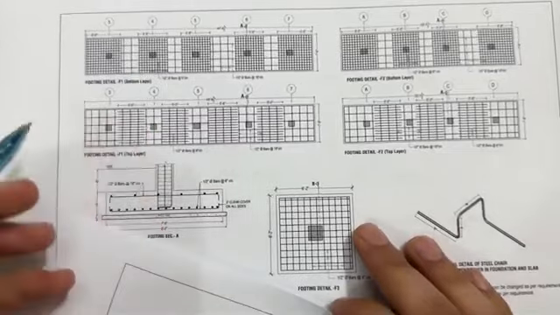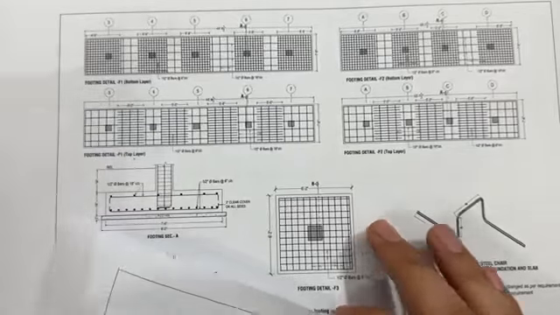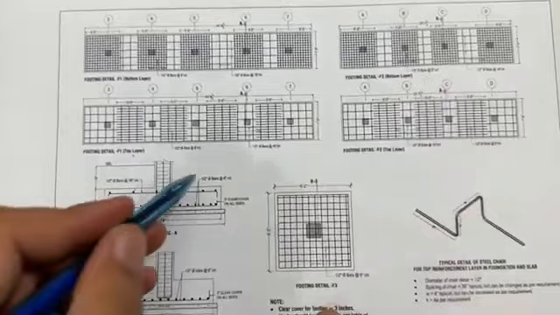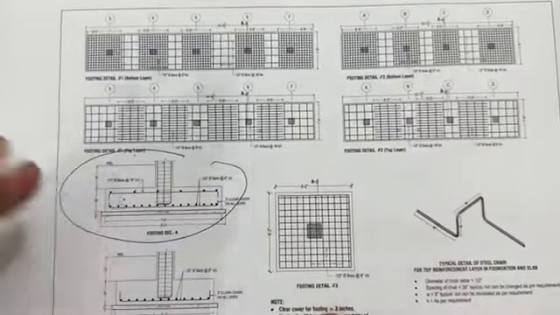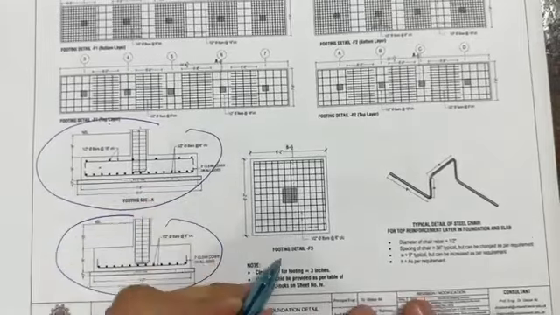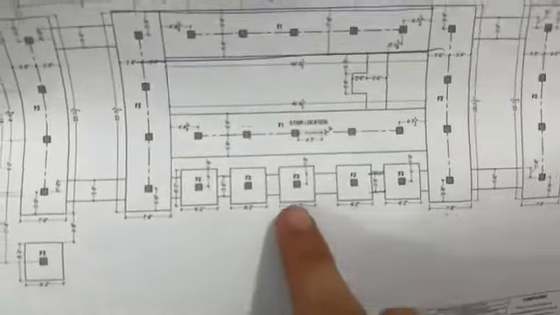This is the bottom, and this is the top layer. The top layer is especially for the main bars and distribution bars. I'm guiding you for this because here we have 2 meshes. You can see the 2 mesh section, and the single mesh is here. The single mesh is especially for footing detail 3. Guys, you can see this is footing detail 3. So where is footing detail 3? You can see this is footing detail 3.